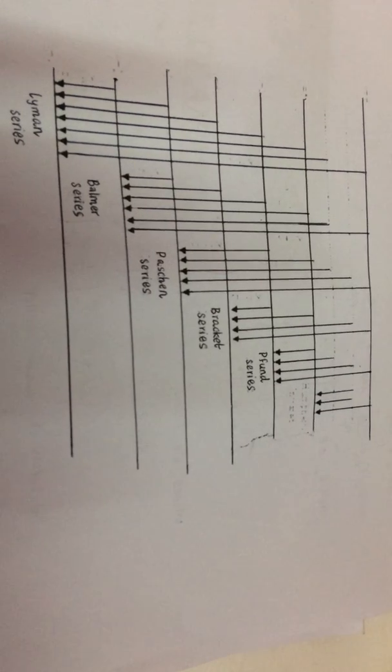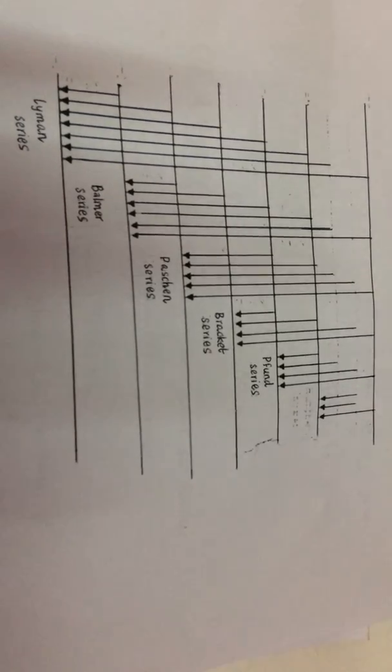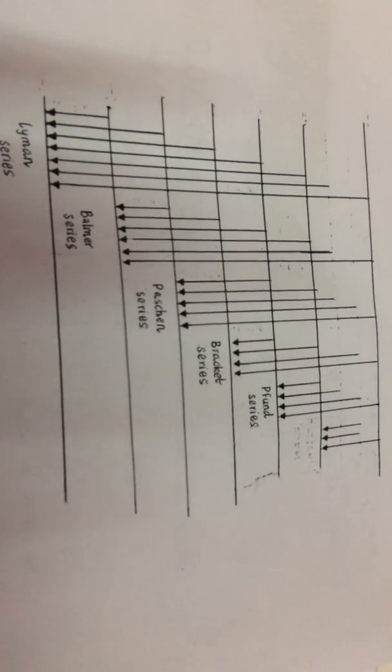Transitions from higher energy levels to n equal to 3 produce Paschen series, which lie in the infrared region. Transition from higher energy level to n equal to 4 produces Brackett series, and from higher energy level to n equal to 5 produces Pfund series, and these series lie in the infrared region.